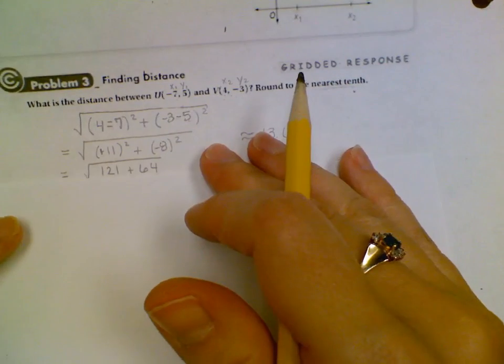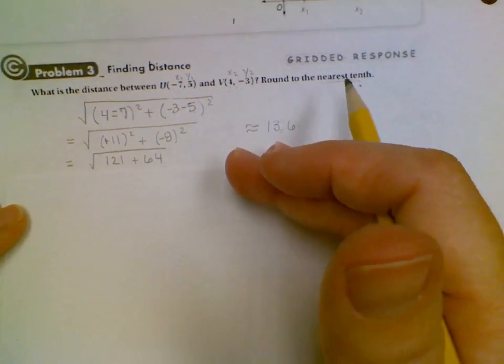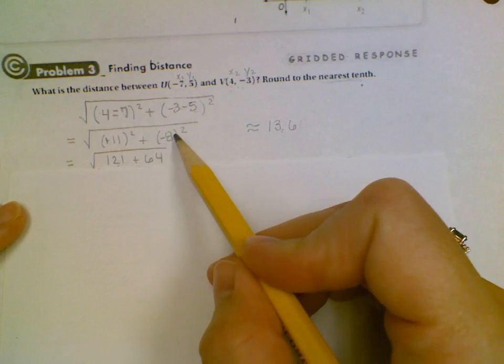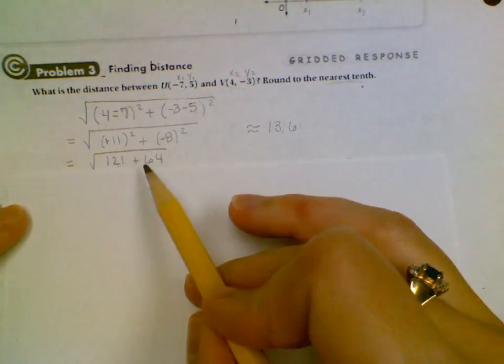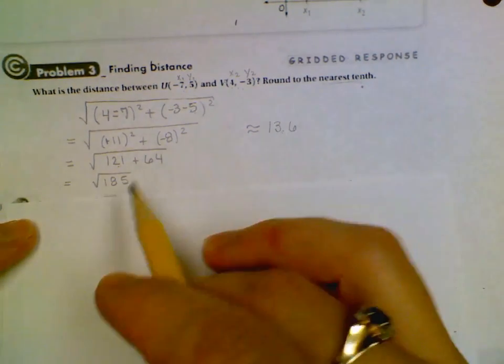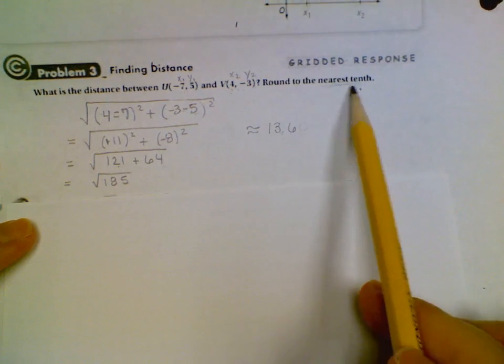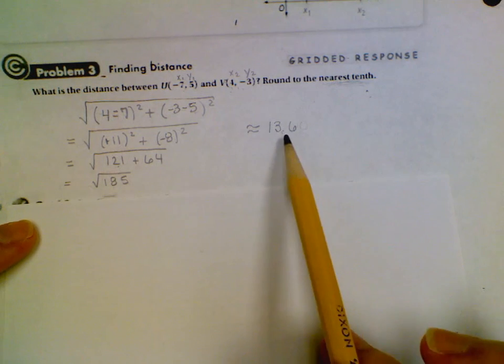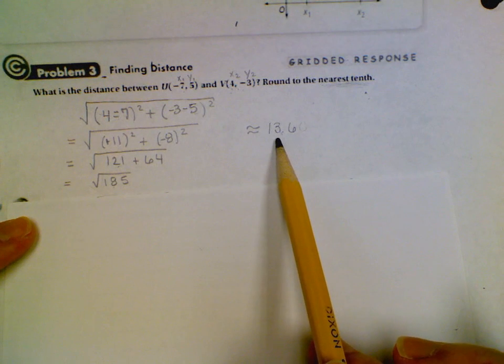You can square both of those. So you have 11 squared, which is 121. And then square the negative 8, so you get 64. Then I would have to add those two, so I get 185. This does say to round to the nearest tenth, so you should be getting a decimal. So I'm going to do the square root of this number, and I get 13.6.